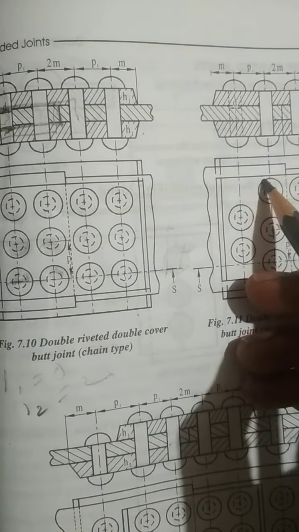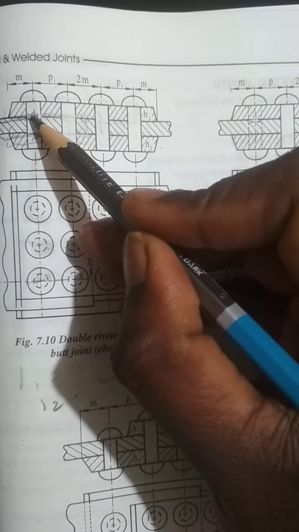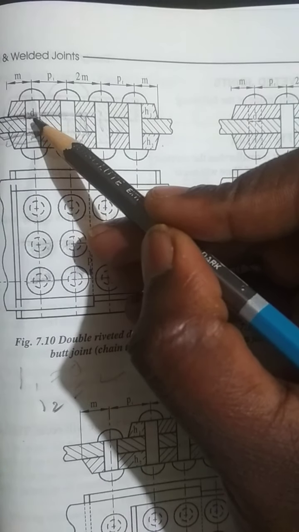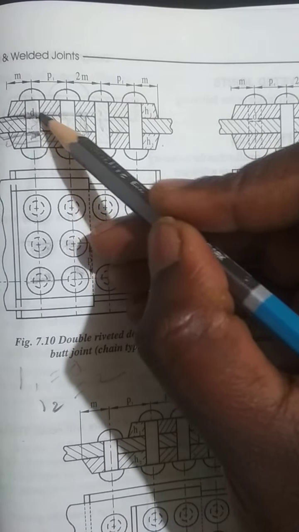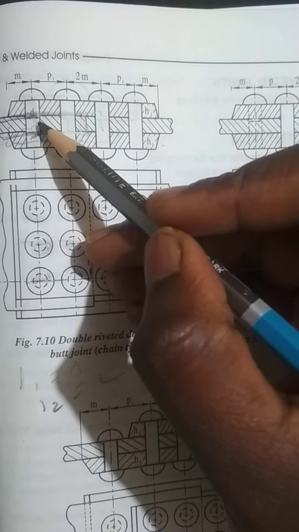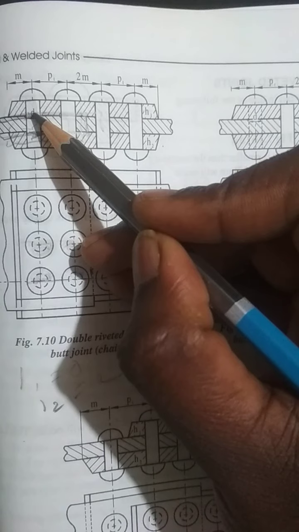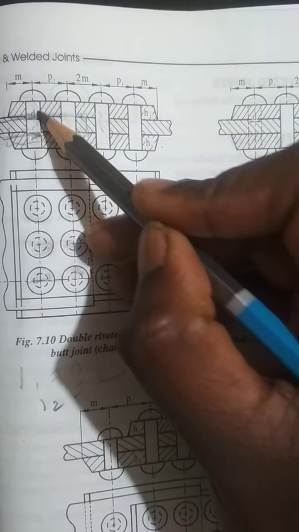Now, by utilizing this concept, we come to this diagram. Here we can see that this rivet is in the category of double shear. Why? Because two cover plates are there. As the rivet is under load, there is a possibility of shear occurring in these two portions.